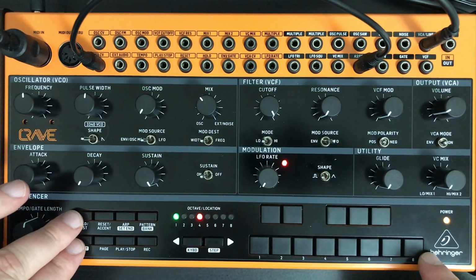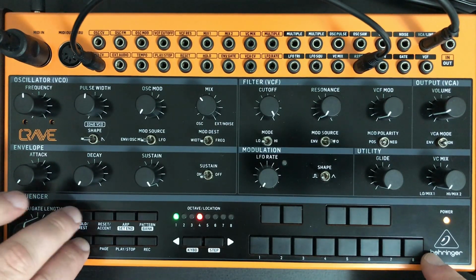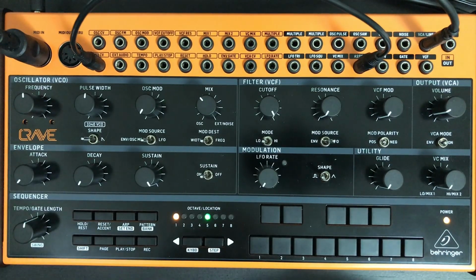Next one is the step triangle wave. This is mode 7. What this one does is, during the pattern, it ramps up, and then during the next time through the pattern, it will go down.